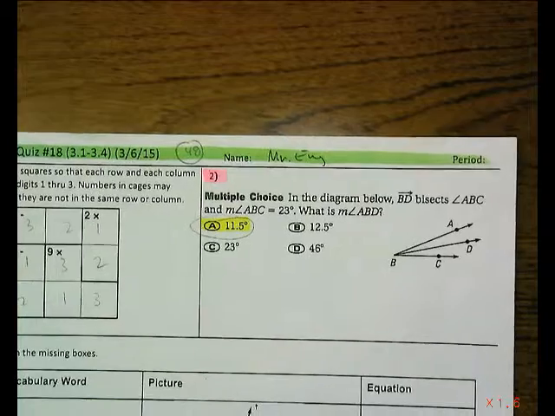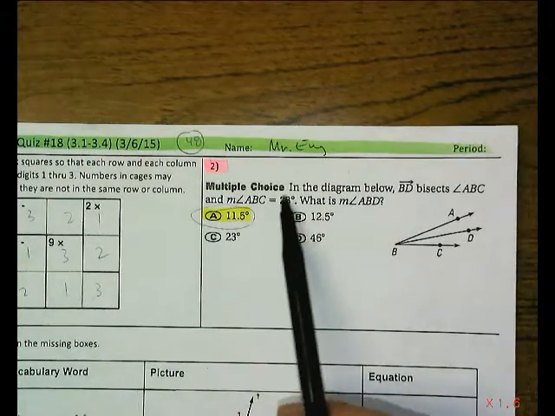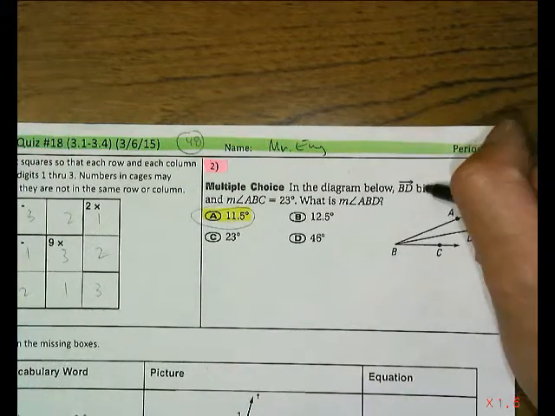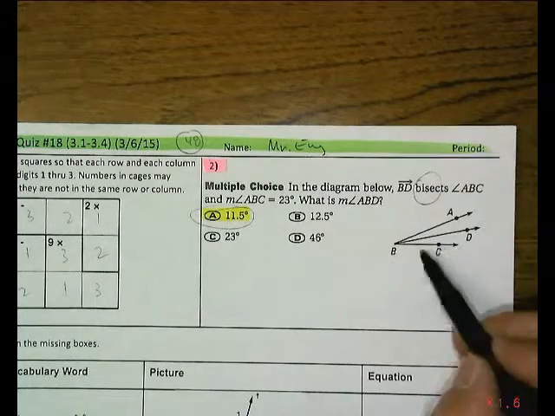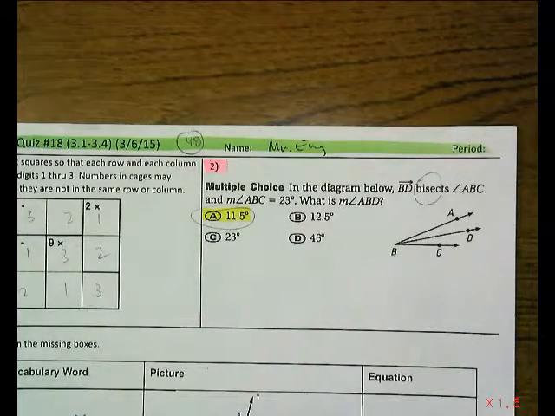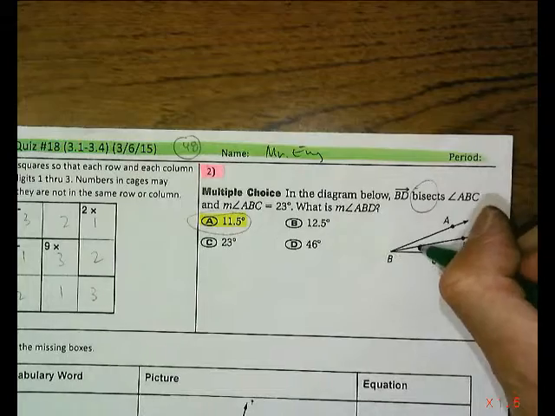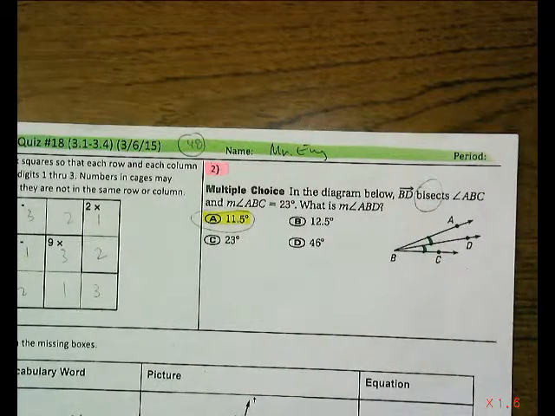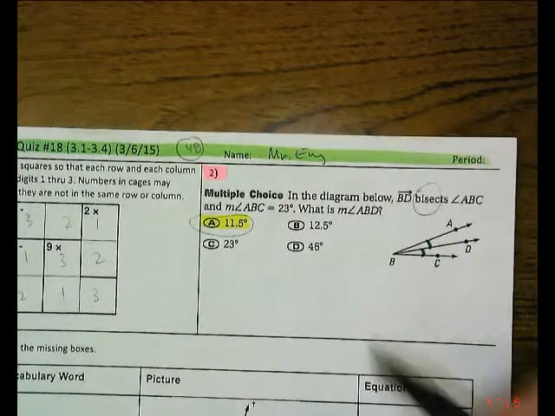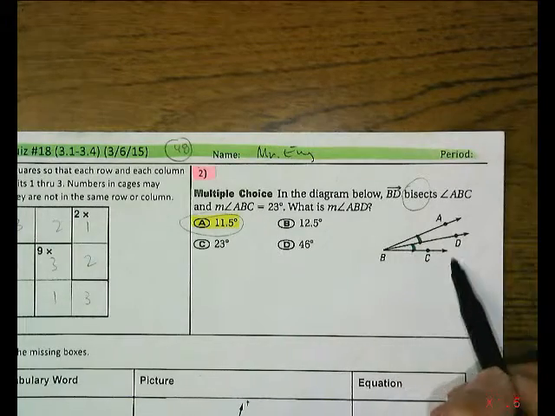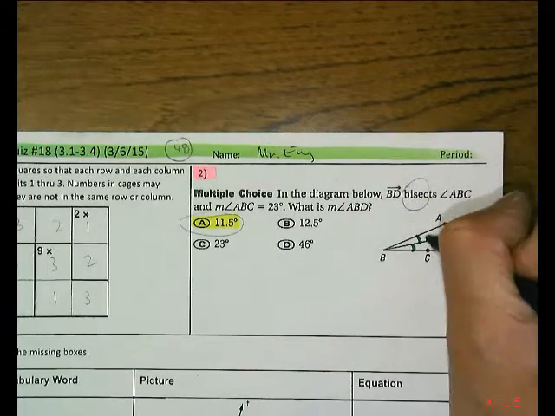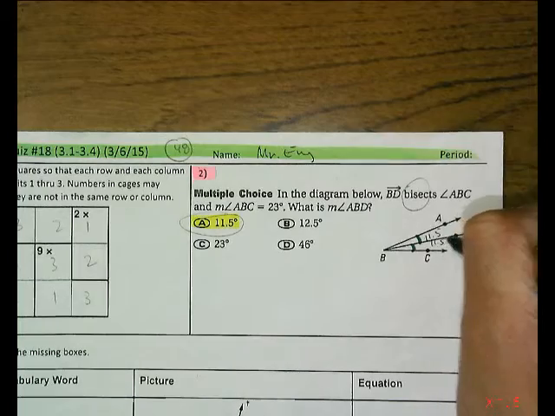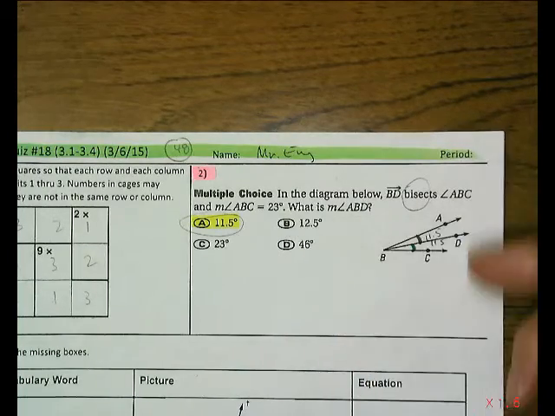Question number 2 has been on the quiz for a couple weeks. Multiple choice, and the diagram below bisects. So the keyword bisects means cuts in half. Let me go ahead and again make those same marks. Bisect means ABC. These are now congruent angles. They're the same. But if you know that the big angle ABC is 23 degrees, then each of those has to be 11.5. 11.5 plus 11.5 would give me 23 degrees.